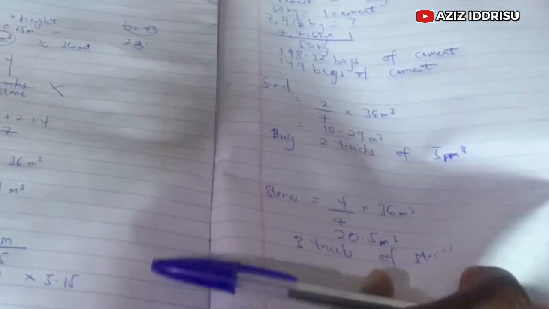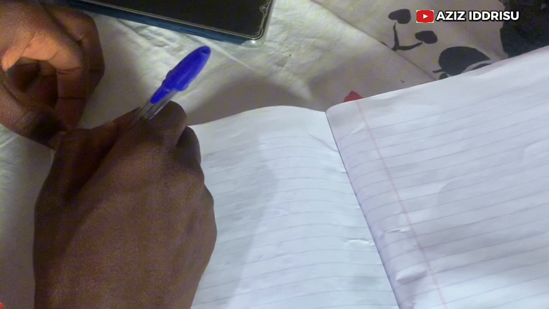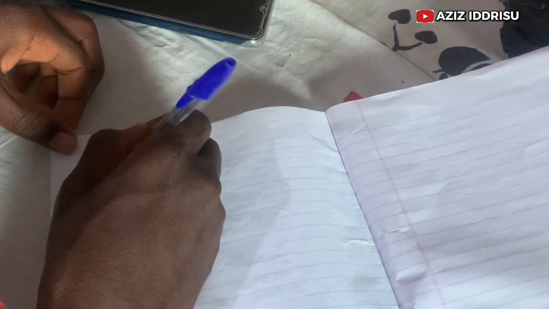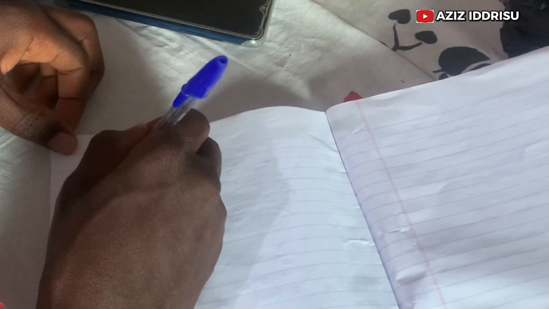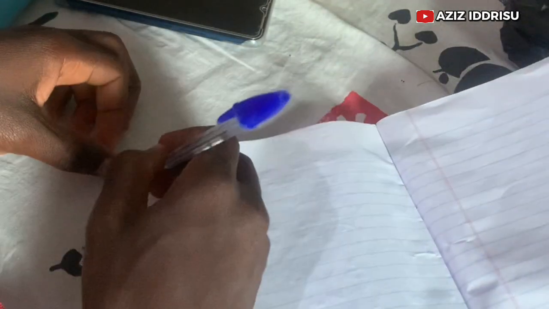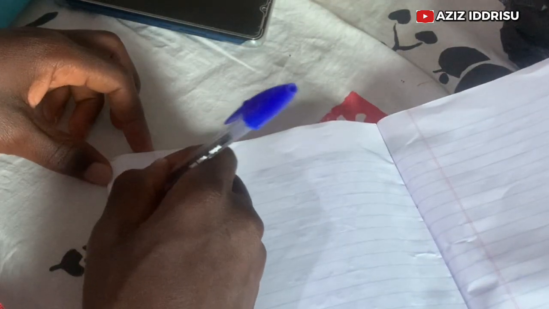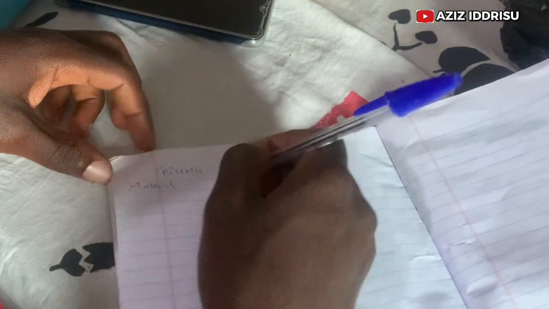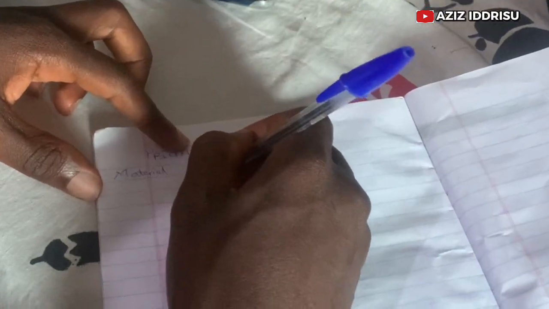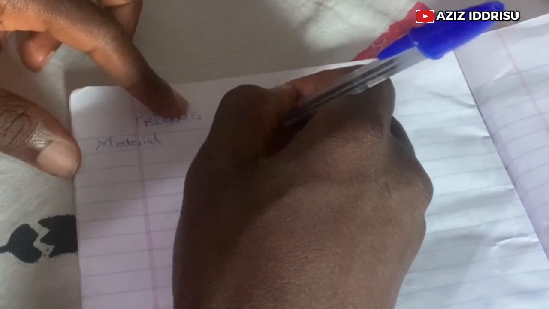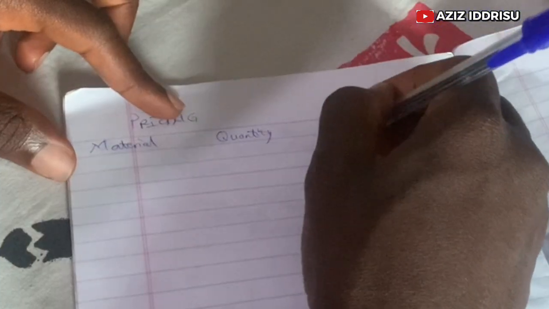So now we'll look at the pricing. You have the material, quantity, then price.